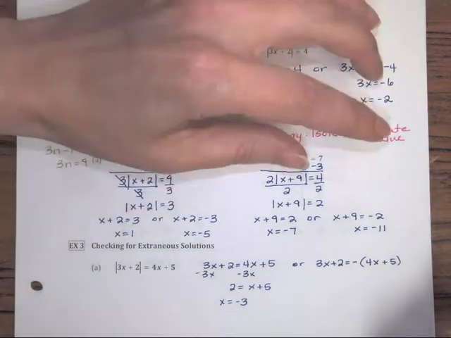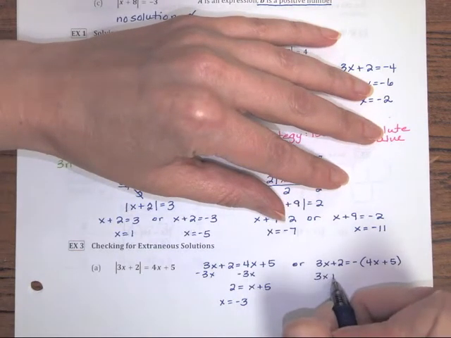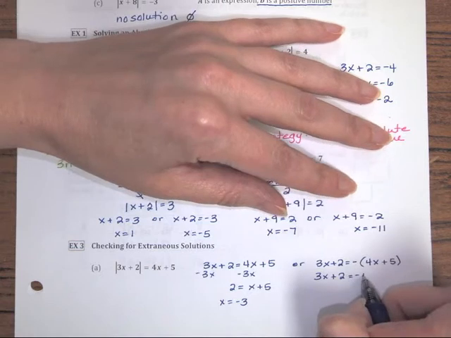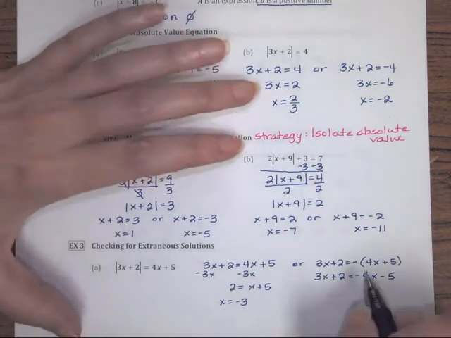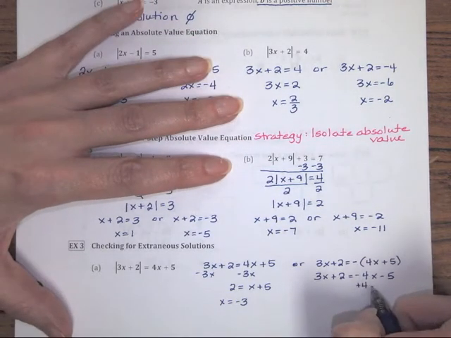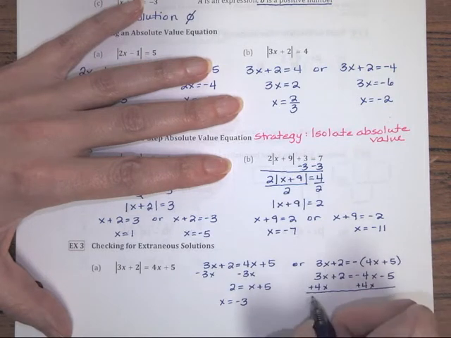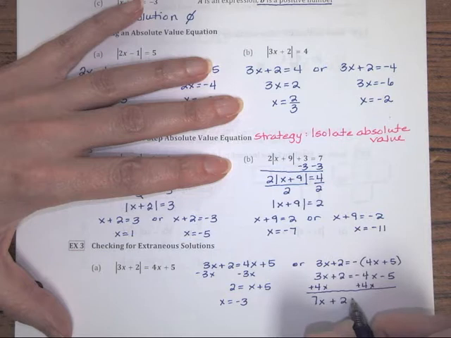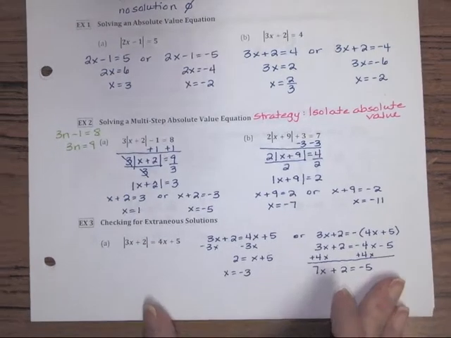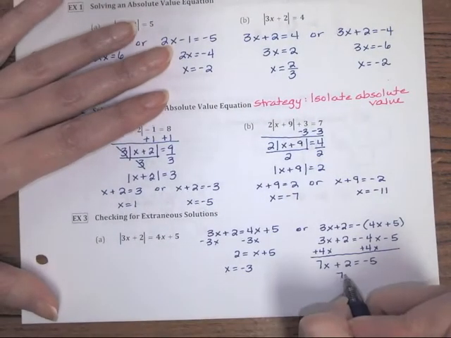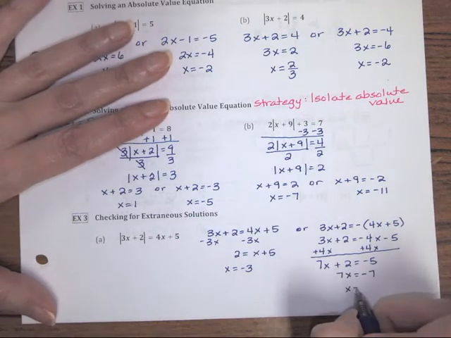Go over here, and we're going to do the same thing. Well, but we're going to have to distribute first. So 3x plus 2 equals negative 4x minus 5 when I distribute. Get all your x's on one side. So maybe I'm going to add 4x to both sides. And that's going to give me 7x plus 2 equals negative 5. Subtract 2 on both sides, and I'm going to have 7x equals negative 7. Divide both sides by 7, and I get x equals negative 1.